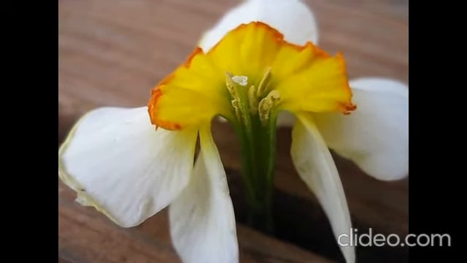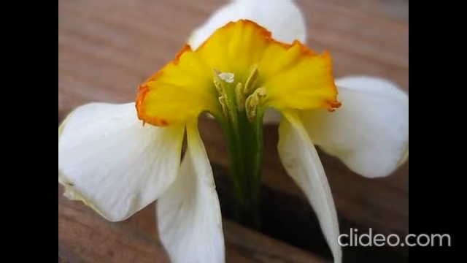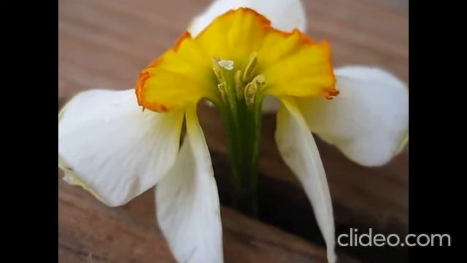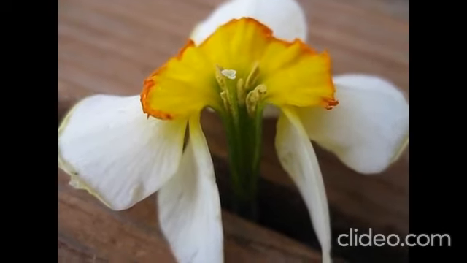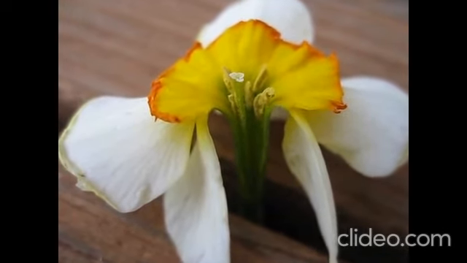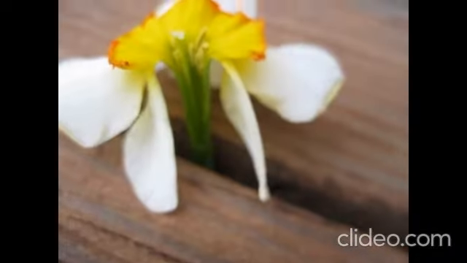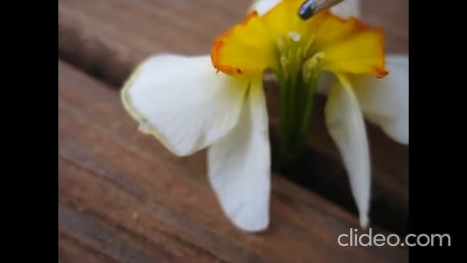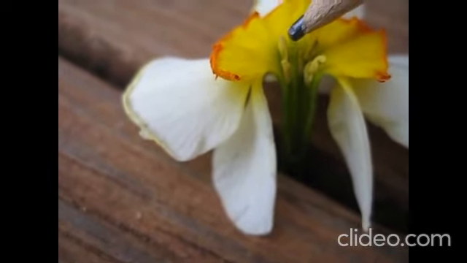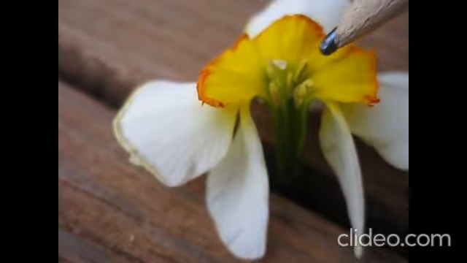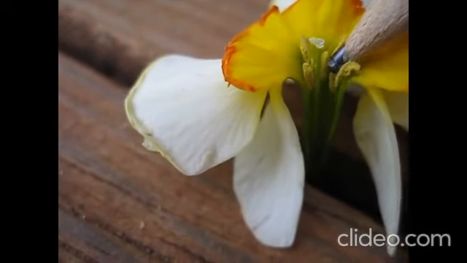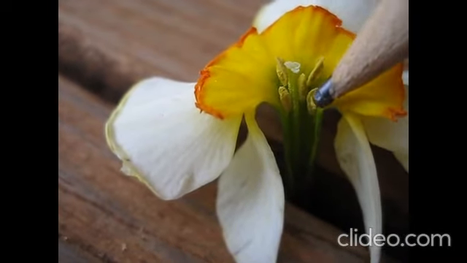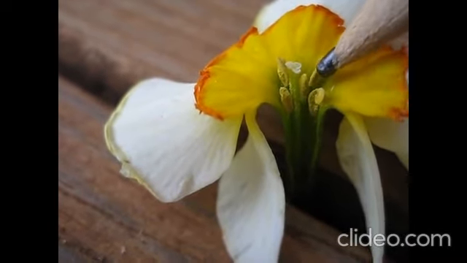So let's examine the parts of a flower. Of course, the petals are for attracting pollinators like bees, as is the nectar and the smell. But the flower is for reproduction, so it usually has both male and female parts. This long part in the middle here, right there, that's the female part of the flower. That's called a pistil. And all of these little things sticking up there, those are the male parts of the flower. Those are called stamens. They're what produce the pollen.